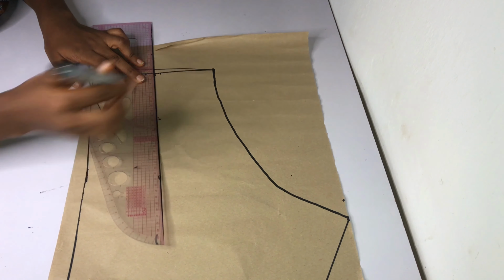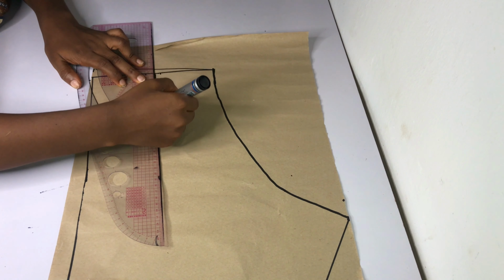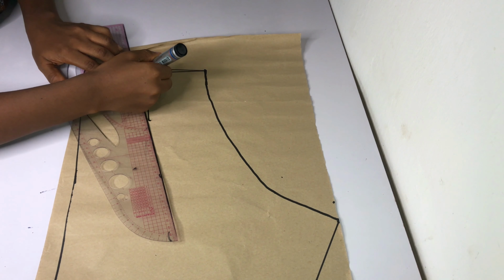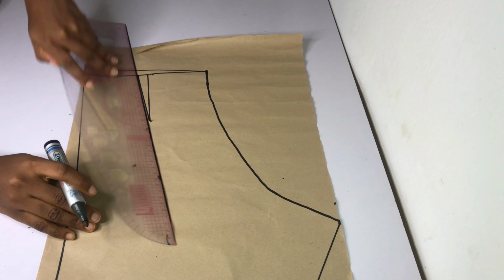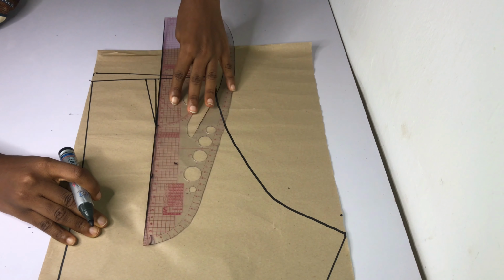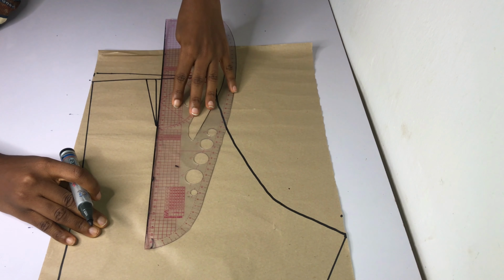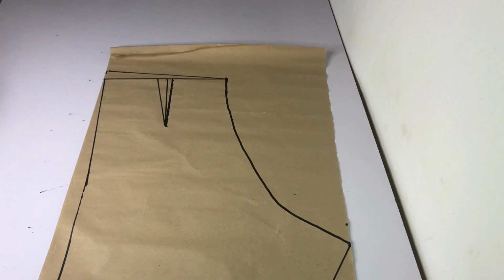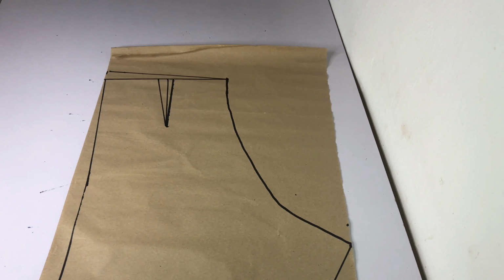So this is how to create your basic pants pattern. And remember, there is no seam allowance for all this pattern. We are going to insert our seam allowance, that is our sewing allowance, on the fabric. So after doing this, I'm going to cut on my fabric and I'll add 1 inch on all sides of this trouser.